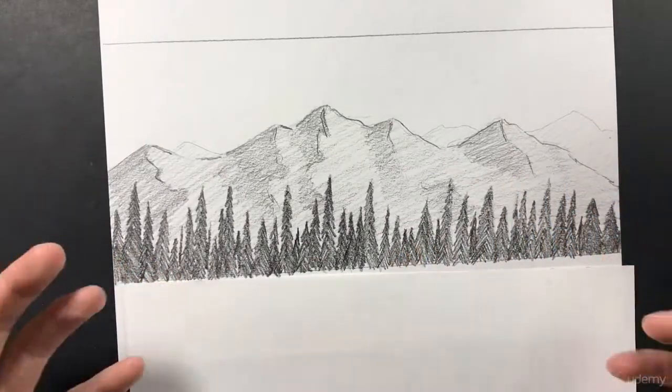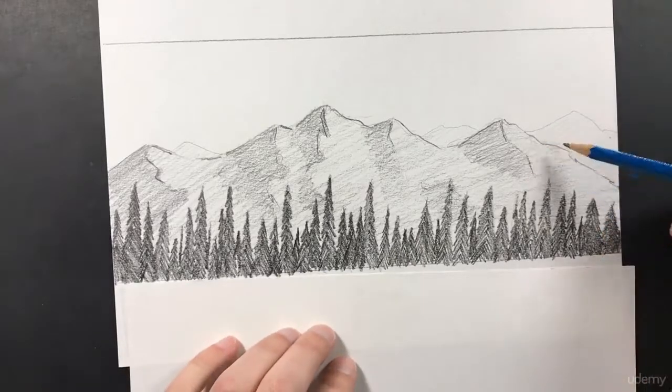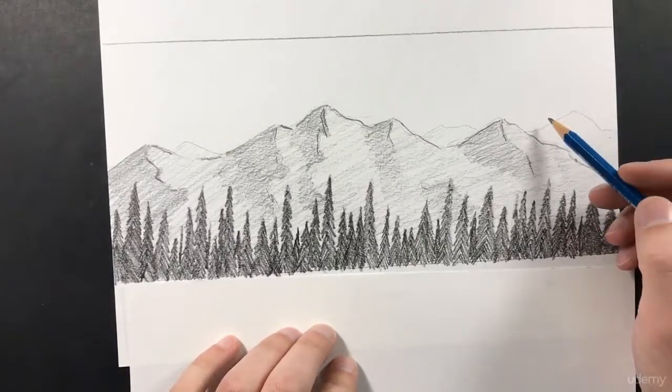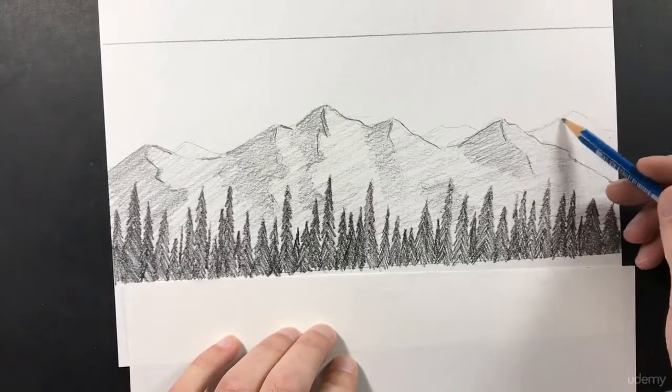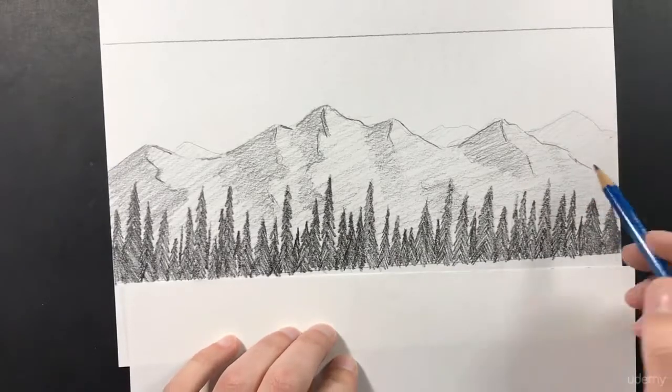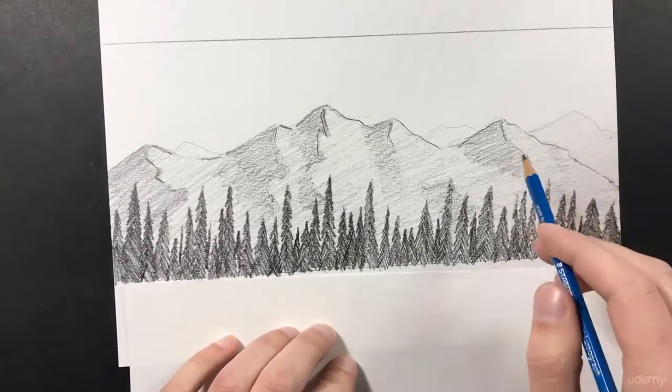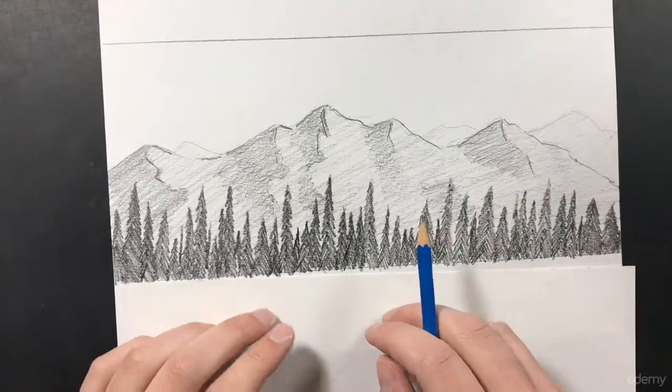Now, if you wanted to take it a step further, you could also blend this value into your sky just slightly. So it would just be a very light blend like so. And that way it would sort of soften that edge and make it look a little bit out of focus.